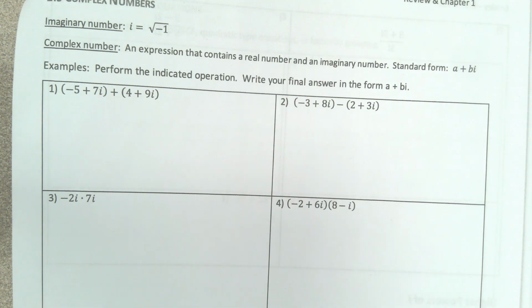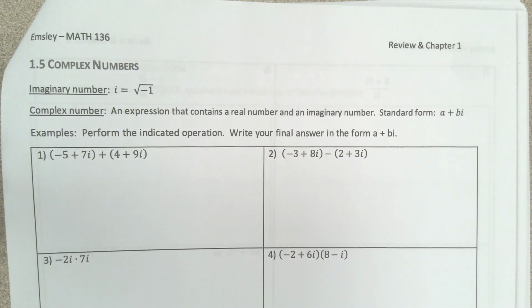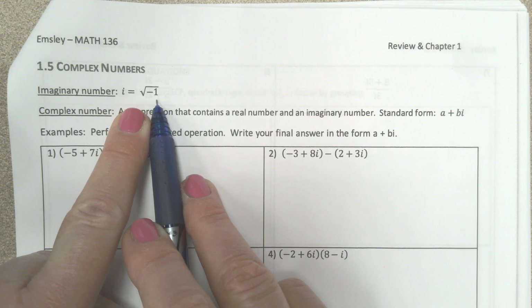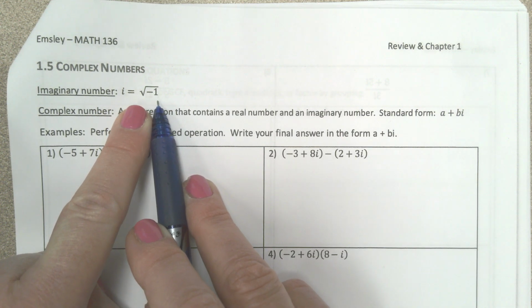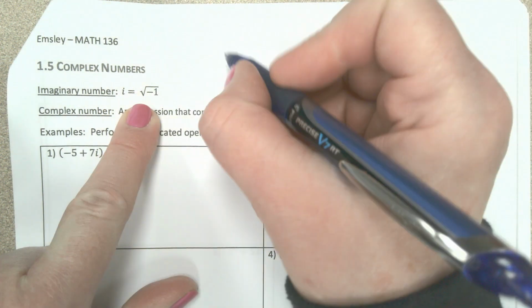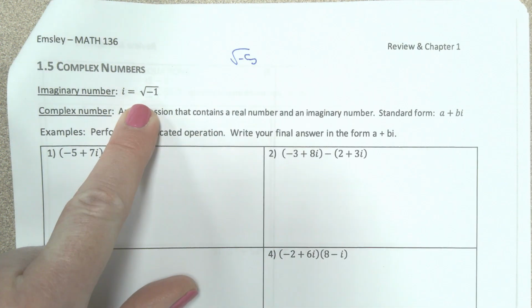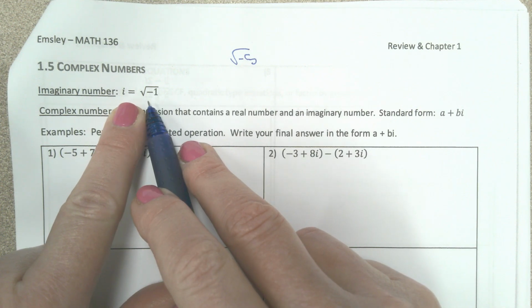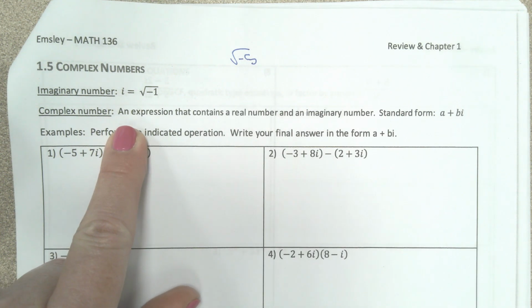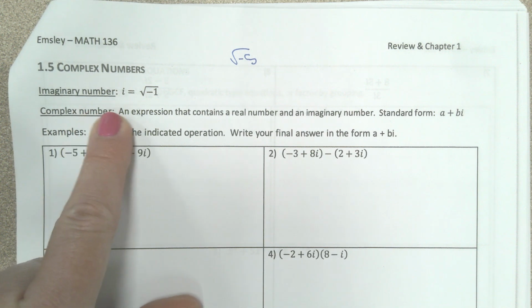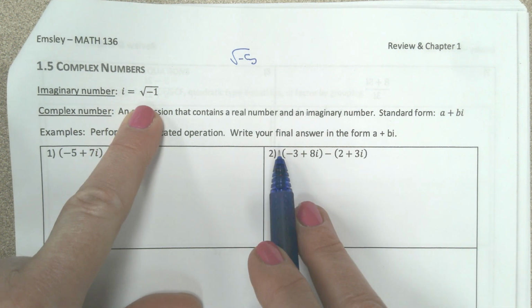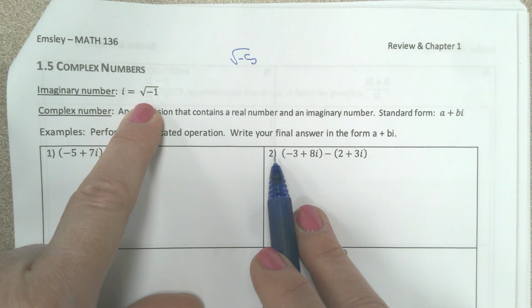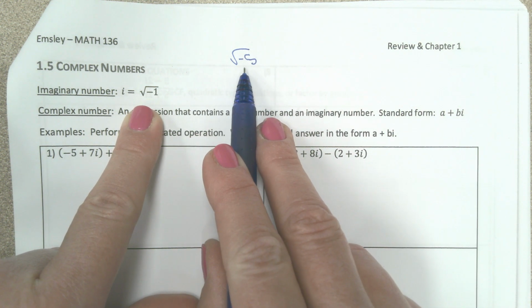The next one is imaginary numbers. So at some point in time, we've said you can't take the square root of a negative number. Like if you try to put the square root of -5 in your calculator, it will give you a domain error. But they've decided that in order to work with them, we are going to write this as an imaginary number. So if you have a negative under the radical sign, you can rewrite that as the square root of -1.